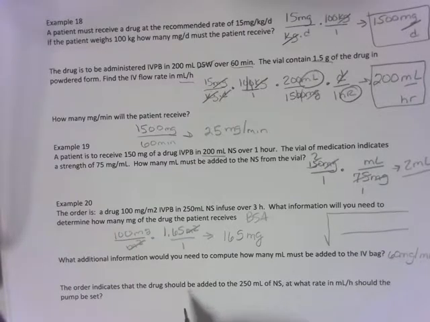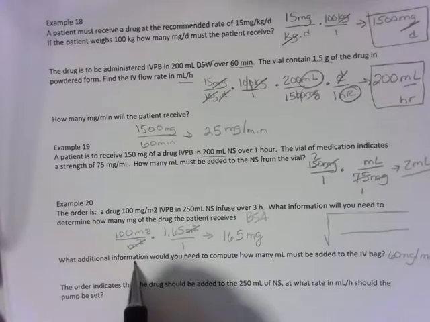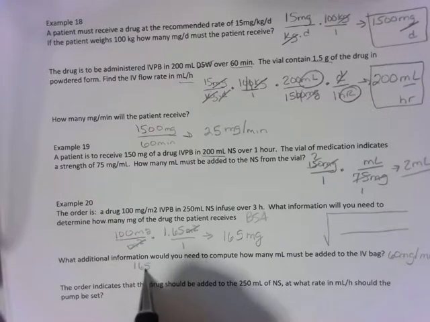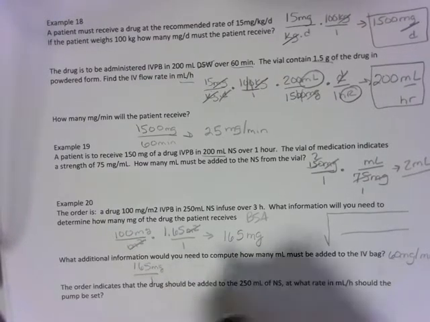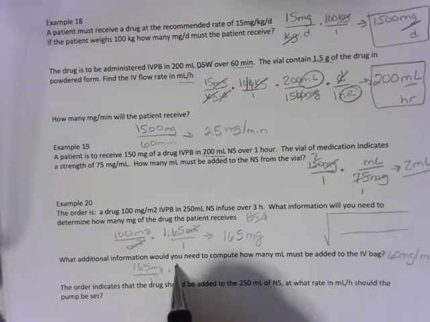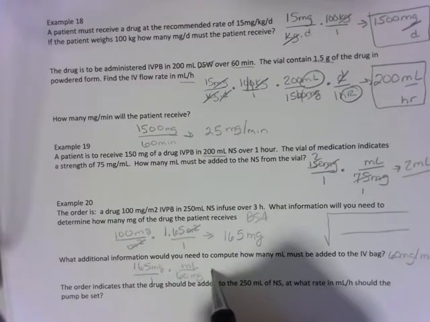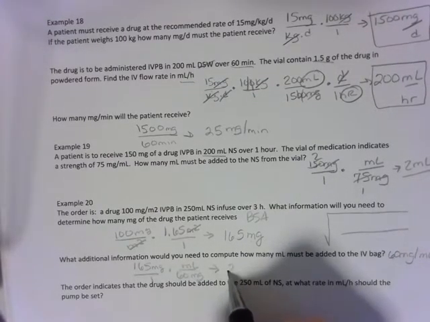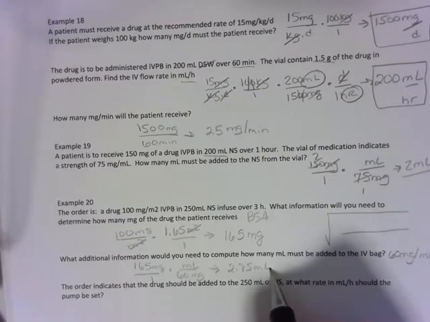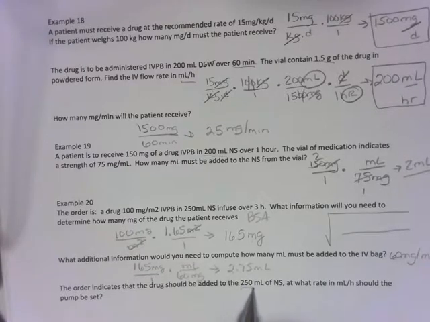So here we figure out how much we have to add to the IV bag. We have 165 milligrams we know we need from up here, and our strength is 60 milligrams per ml. So we need 2.75 mLs. The order indicates the drug should be added to the 250 bag.